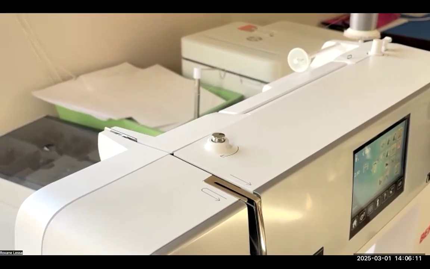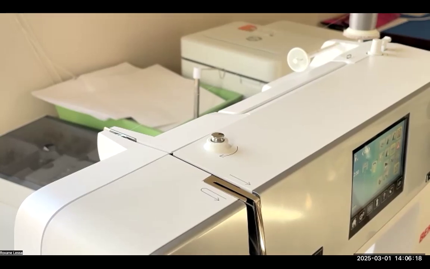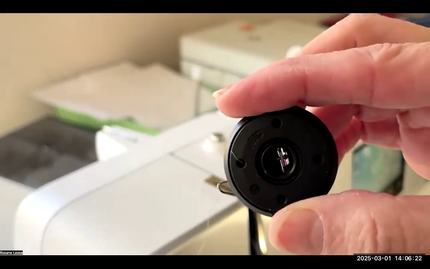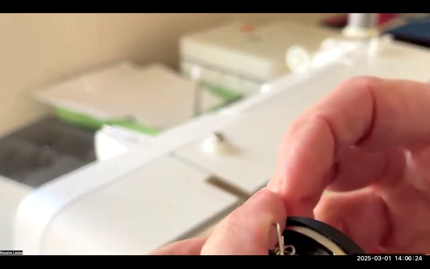Hold on a second. I'm getting out my bobbin. Now, some people have a second bobbin case for this kind of thing. Here's my bobbin case.